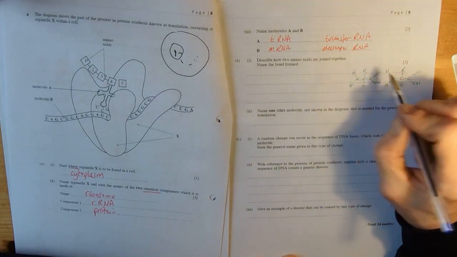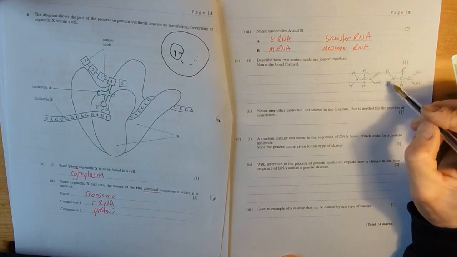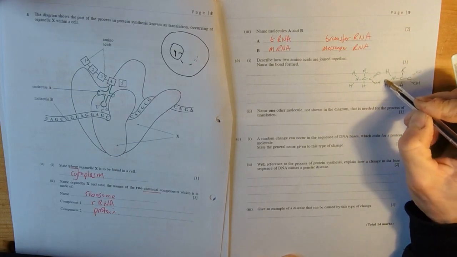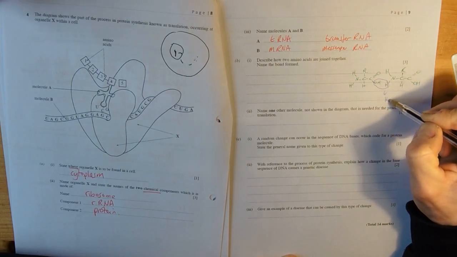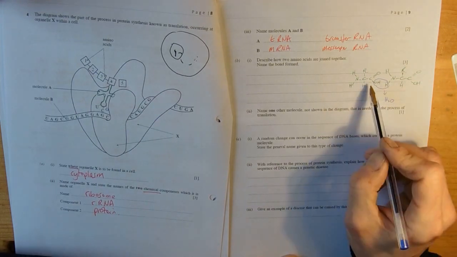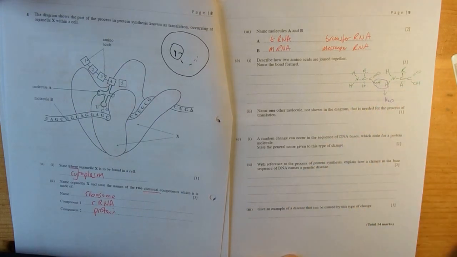and how they're joined together, well, we're just going to eliminate water in a condensation reaction and then join up what will be left.